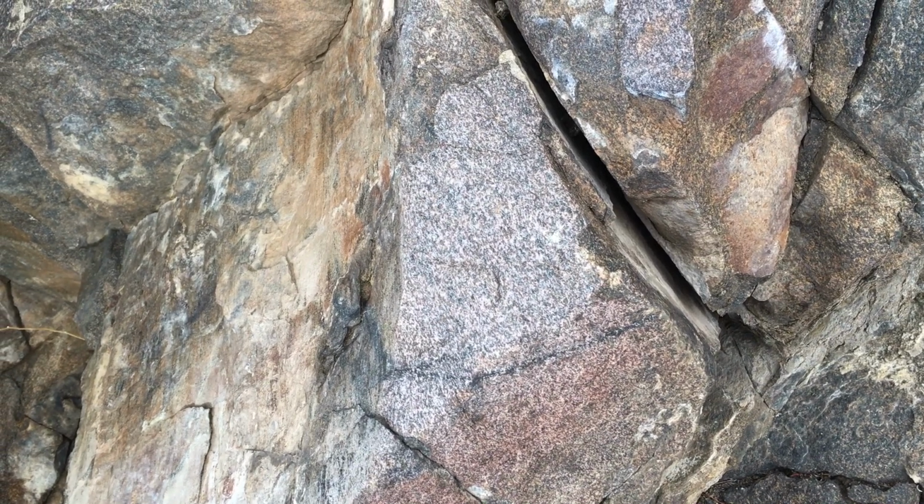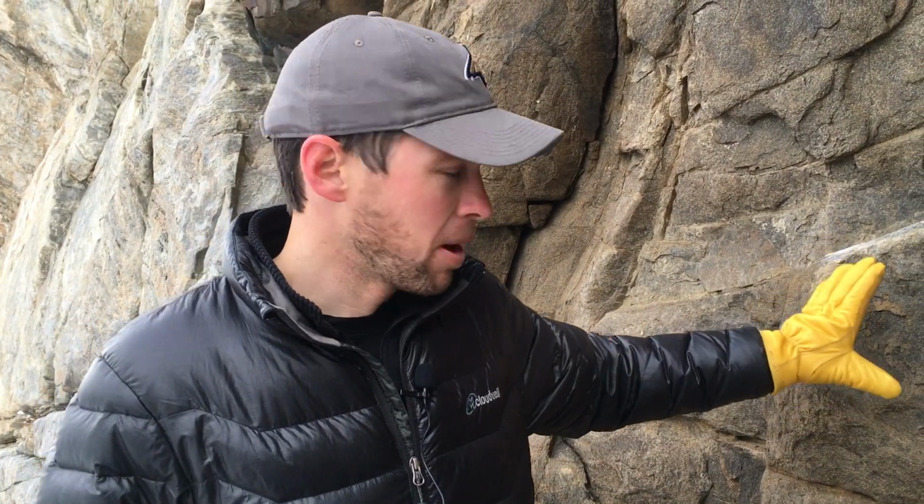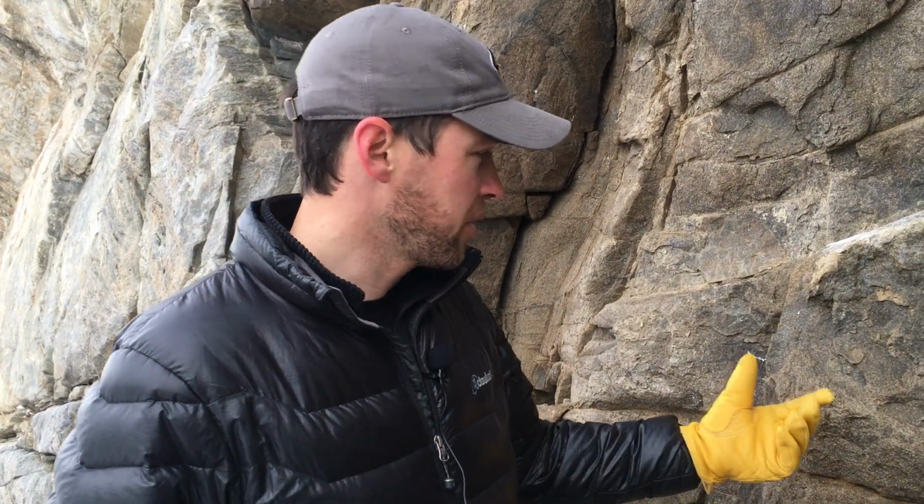And the fact that we have that mineral assemblage for this bulk composition of an igneous rock tells us that these rocks experienced really high pressures and really high temperatures. So this is actually a granulite facies metamorphic assemblage that's preserved in the center of this dike. So when this rock crystallized, the pressure and temperature conditions were within the granulite facies.